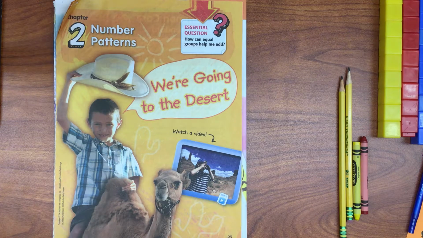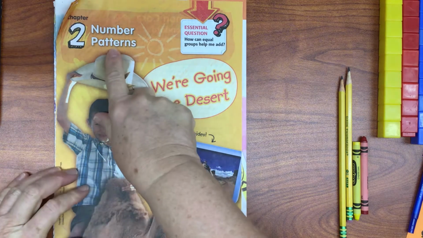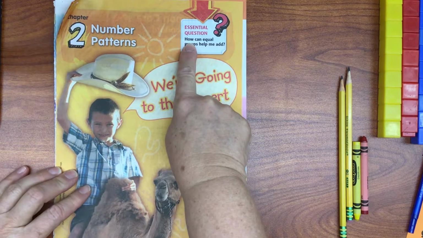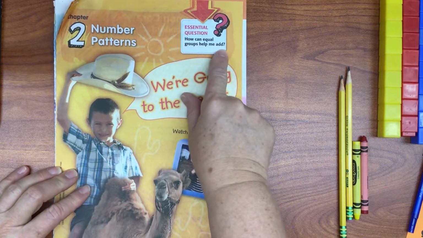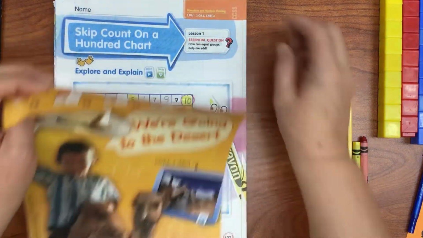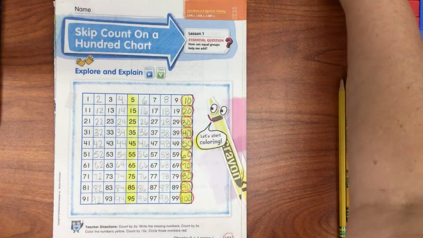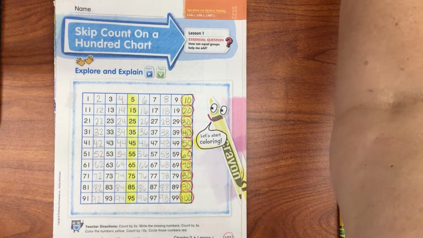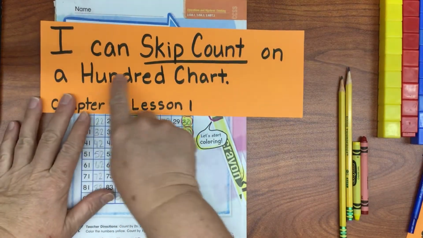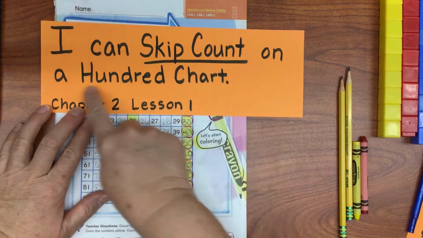Yesterday, we started chapter 2, number patterns. We talked about our essential question, how can equal groups help me add? And then we went on to lesson 1, skip counting on a hundreds chart. Our I can statement is I can skip count on a hundreds chart.